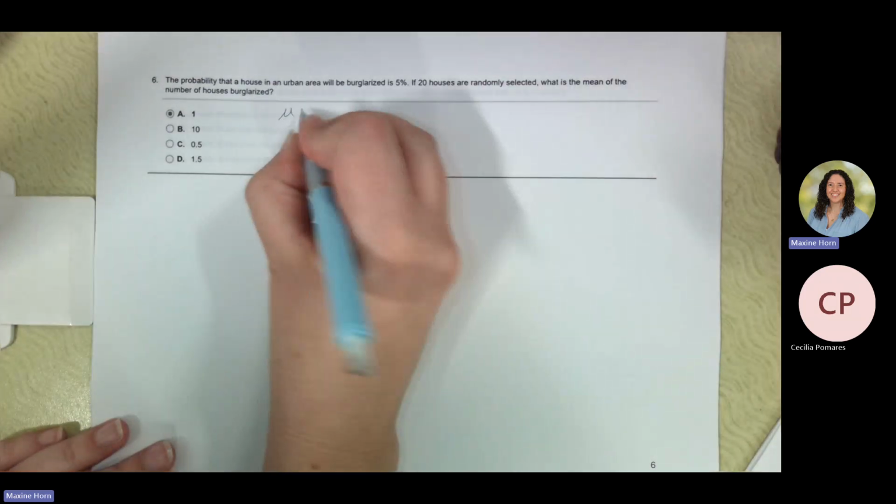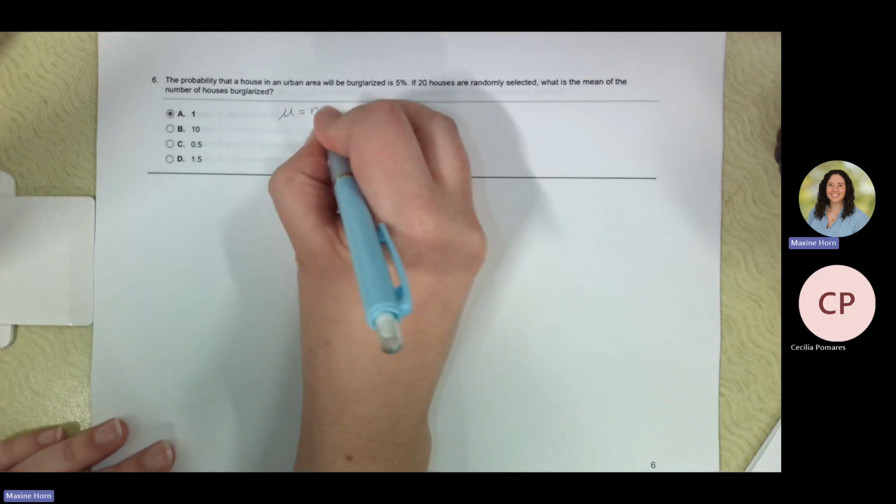The probability that a house in an urban area will be burglarized is 5%. If 20 houses are randomly selected, what is the mean of the number of houses burglarized? Okay, so here we're going to use one of the formulas that we have to make sure that we know, which is that mean is n times p.